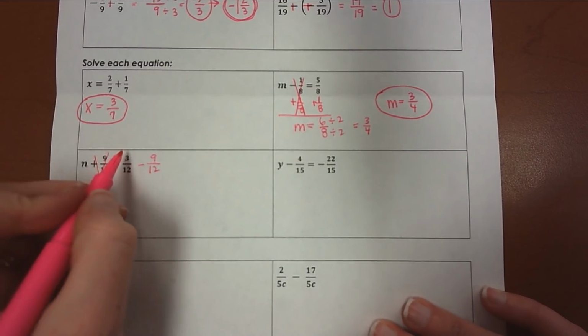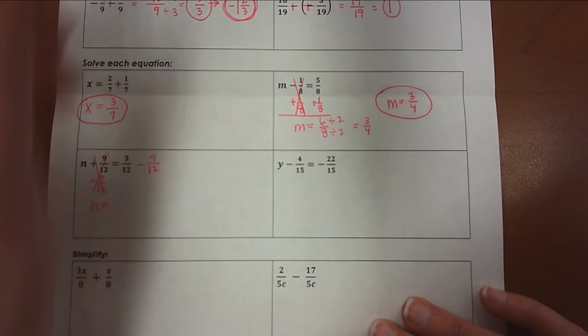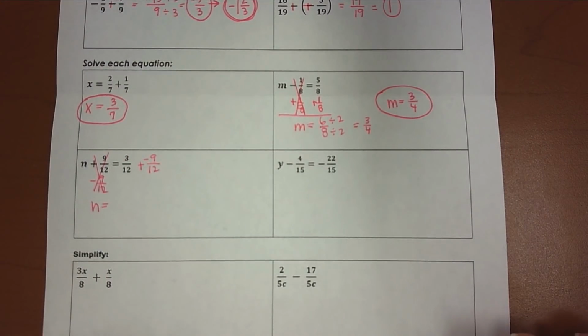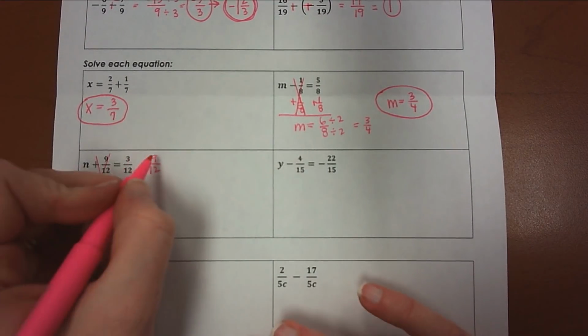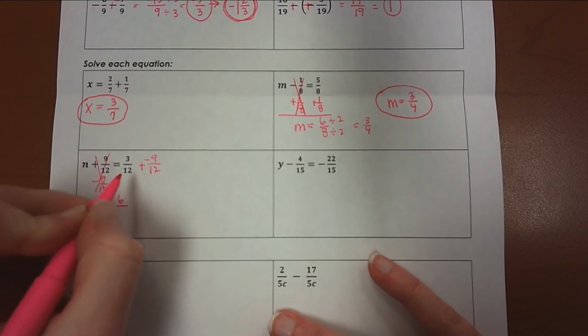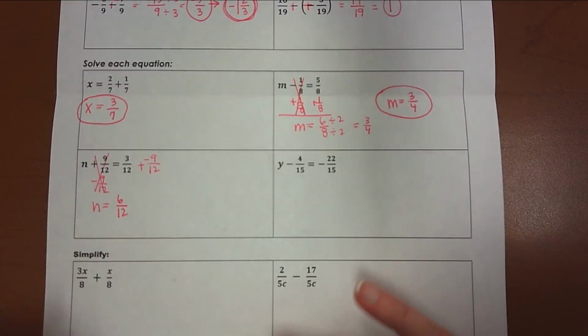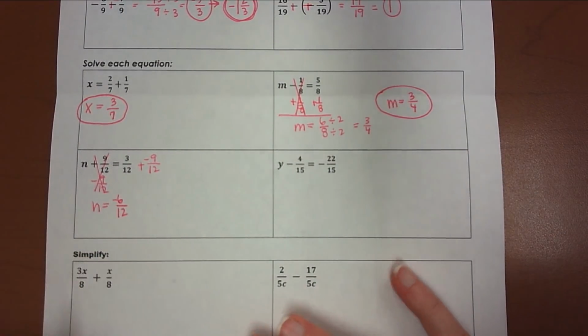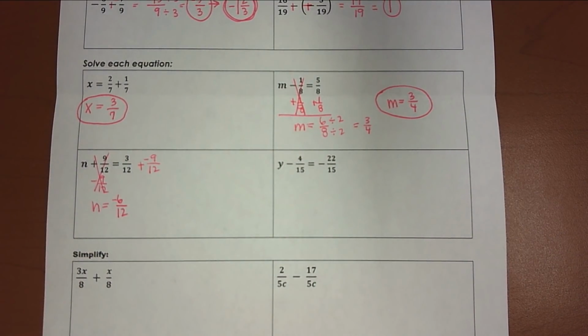Here I've got 3/12 minus 9/12, so I'm going to have to use my copy, change. And now I've got adding with different signs. When I've got different signs, I subtract. 9 minus 3 is 6. Keep my denominator of 12. And I keep the sign of the higher number. In this case, that's a negative 9. So n equals negative 6/12.